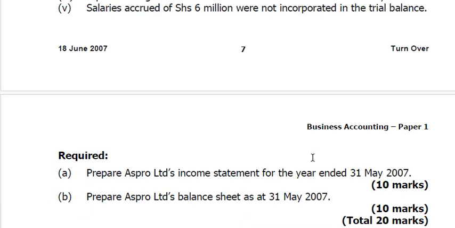Then we are required to prepare Aspro Limited's income statement for the year ended 31st May 2007. Then prepare Aspro Limited's balance sheet as at 31st May 2007. So those are the requirements of the question. You'll come up with the income statement and then the balance sheet. Remember, the income statement is prepared to determine the financial performance of the business. Is the business making profits or is it making losses? So we are going to see how we can come up with the income statement.